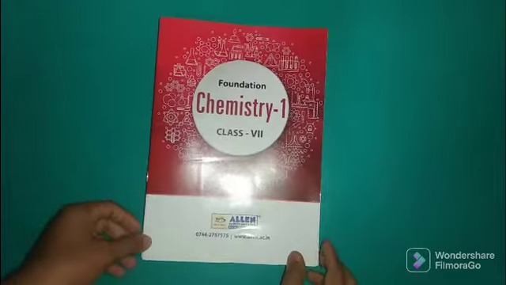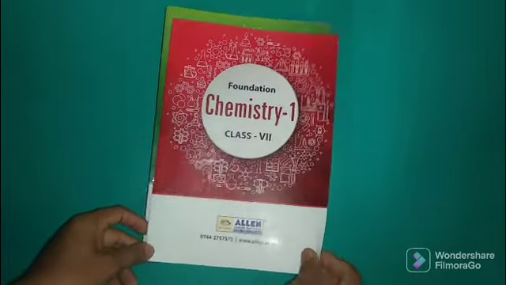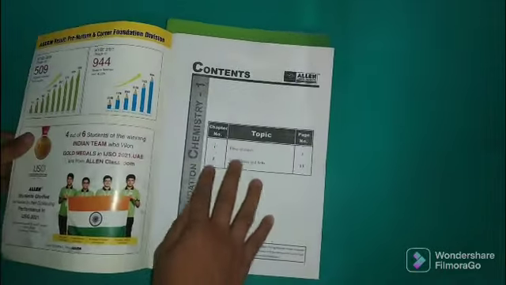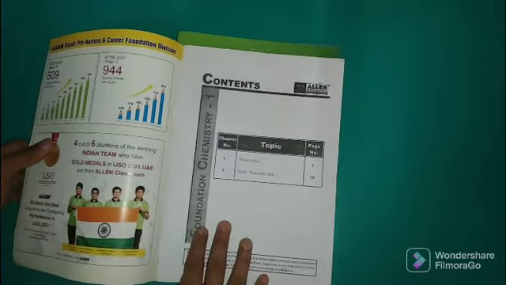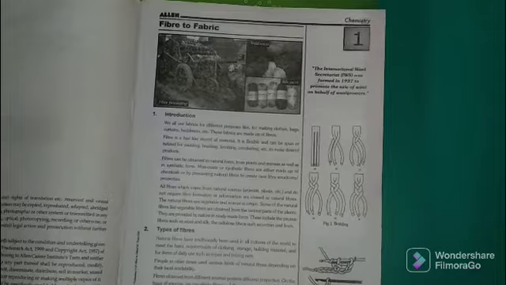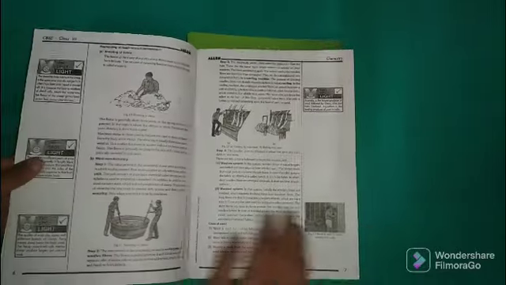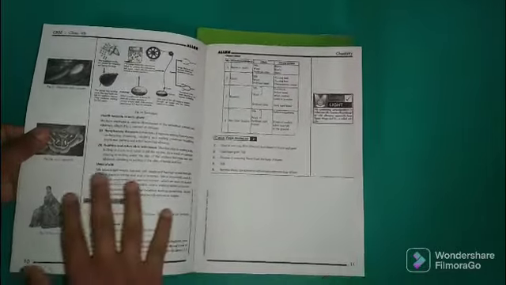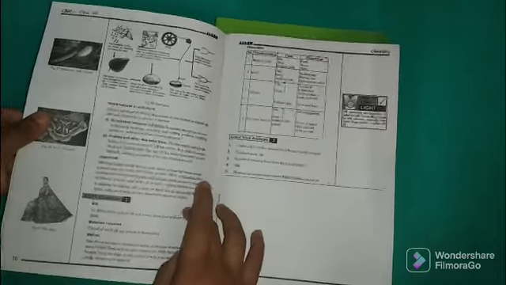So first of all, this is chemistry module 1. In this, 2 chapters are given: fibers and fabrics, and acids, bases and salts. This is the first chapter. It is totally based on NCERT. First the theory is given, and then some questions under active chemistry, in which the practicals are given, which have to be done for school.